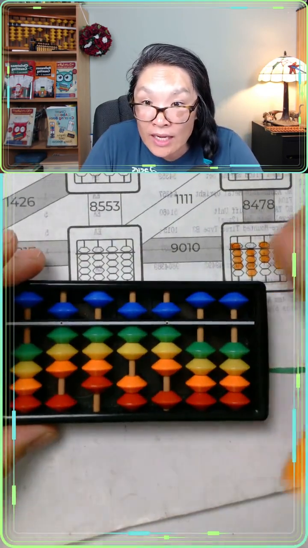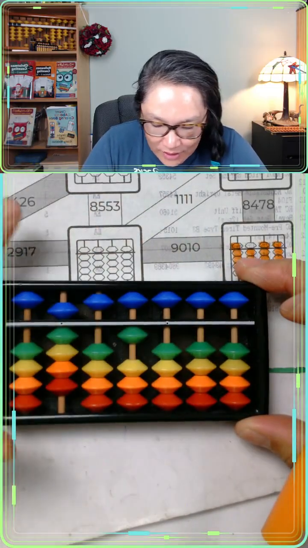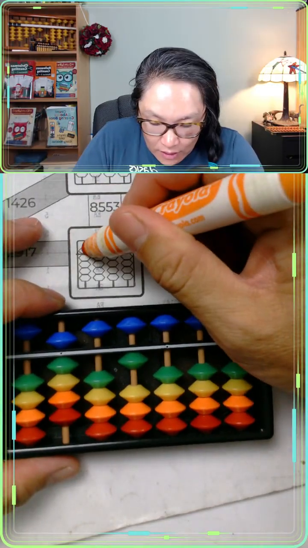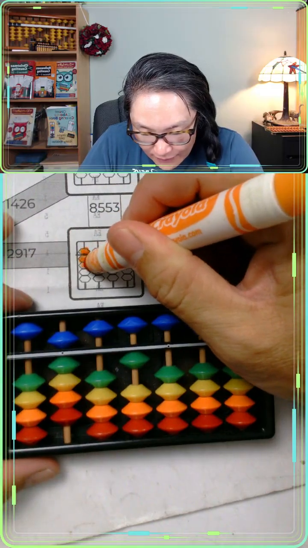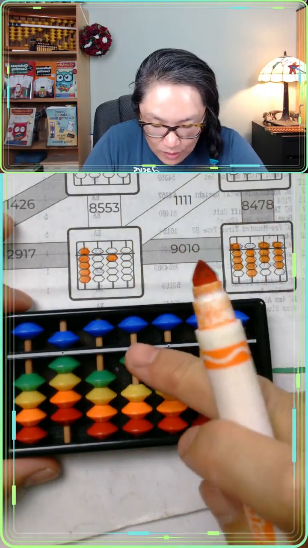We have 9,010. That's what that looks like. So we have 9,000, and then 10. That's what 10 looks like because it's a 1 and a 0.